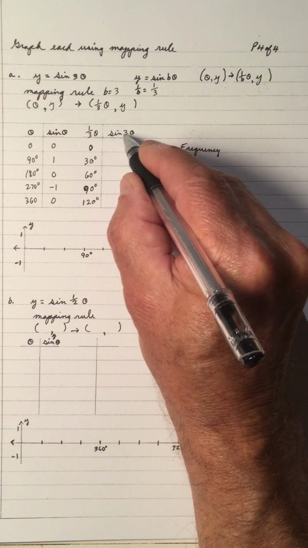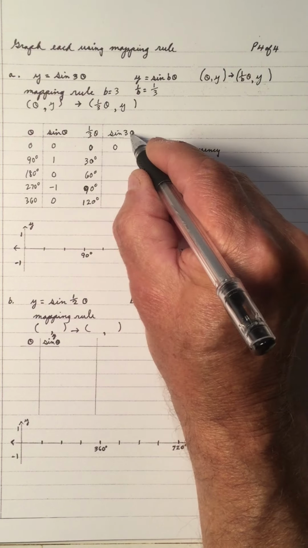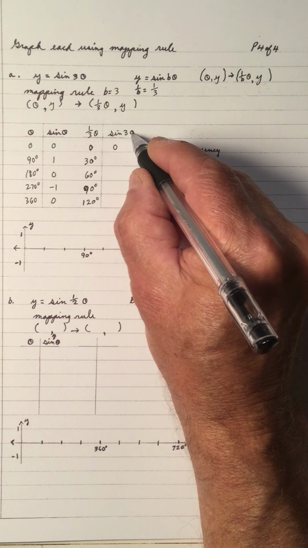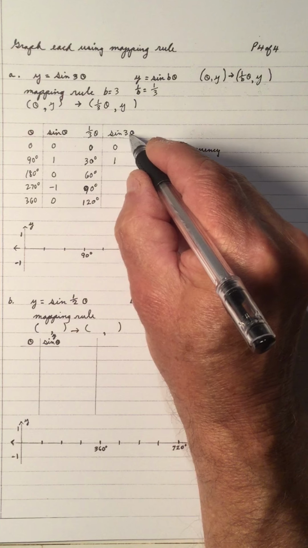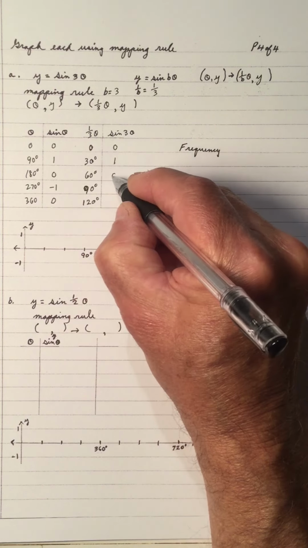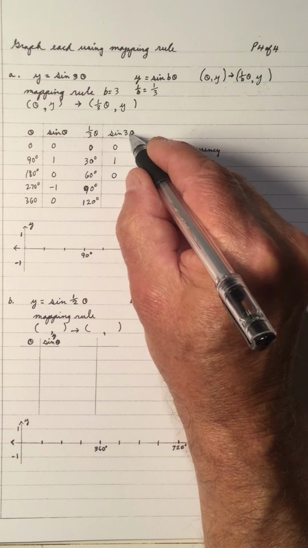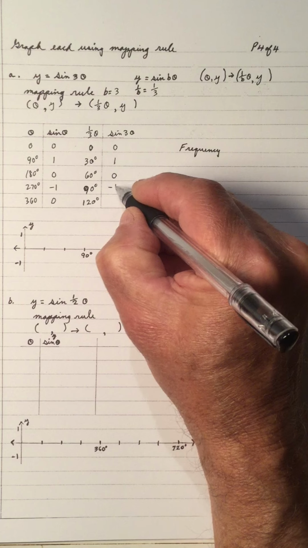Now, 3 theta, so you put 0 in here. 3 times 0 is 0, the sine of 0 is still 0. If you put 30 in here, 3 times 30 is 90, the sine of 90 is 1. You put 60 in here, 3 times 60 is 180, the sine of 180 is 0. 3 times 90 is 270, the sine of 270 is -1.